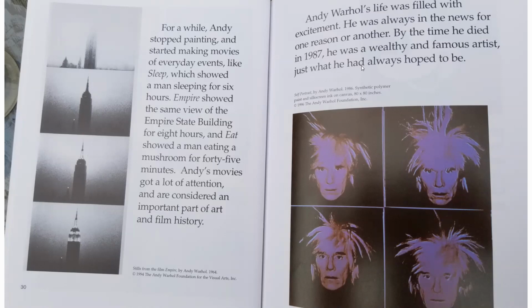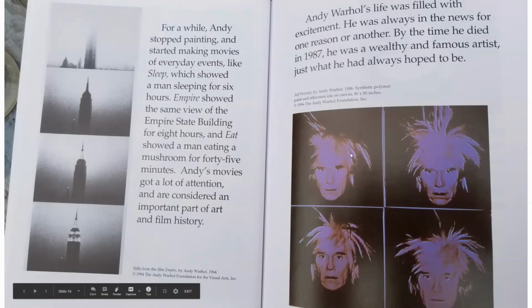Andy Warhol's life was filled with excitement. He was always in the news for one reason or another. By the time he died in 1987, he was a wealthy and famous artist, just what he had always hoped to be. This is a self-portrait right here of Andy Warhol. This is what he painted of himself.